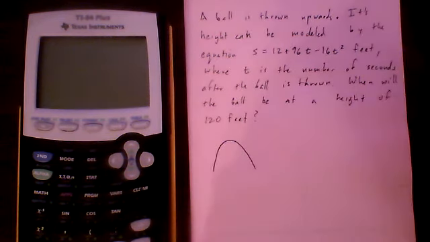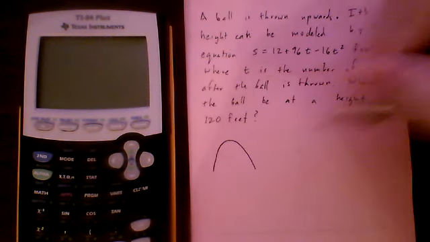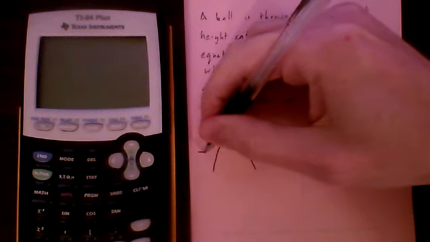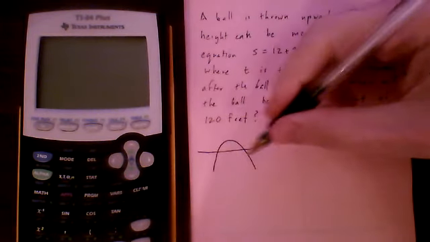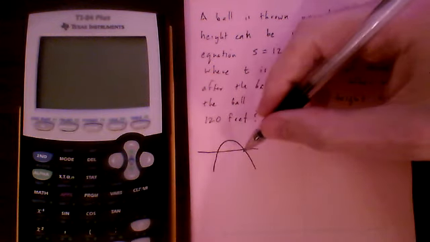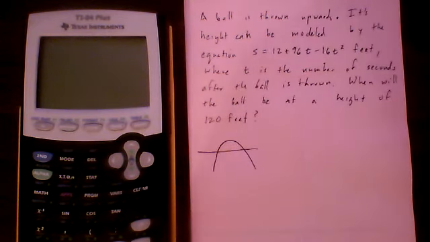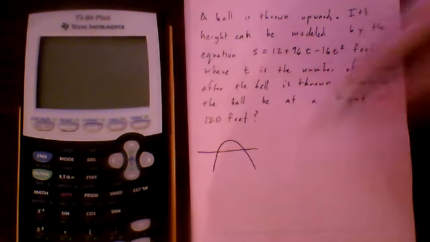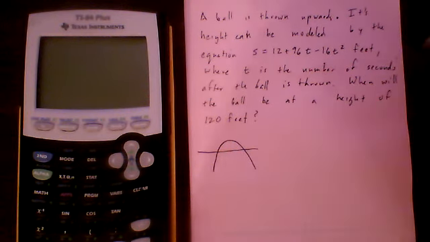Quadratic equation. Okay, and we're trying to find out when this thing hits 120 feet, right? And so the most common thing that will happen for situations like this is it'll hit it once on the way up and it'll hit it again on the way back down. So I'm expecting to get two answers for this problem, okay?